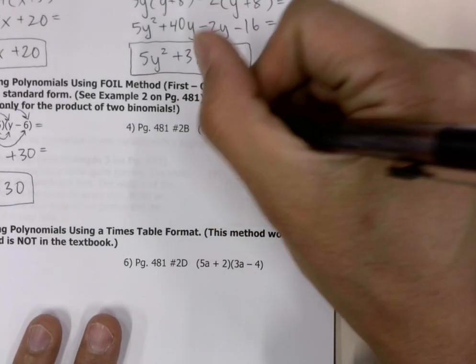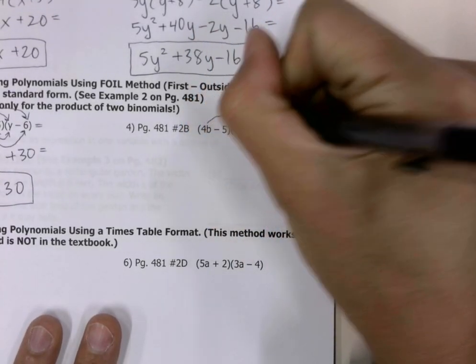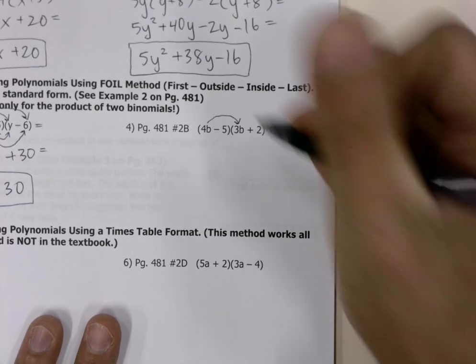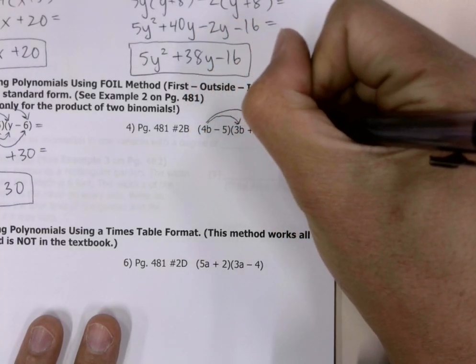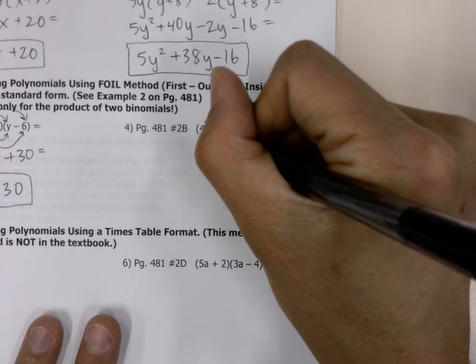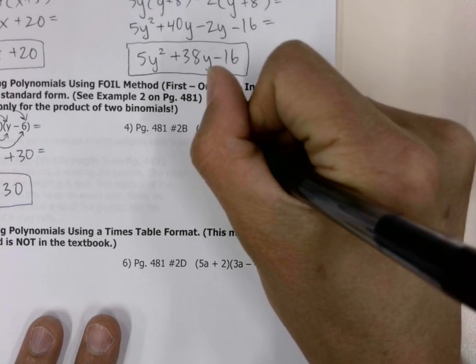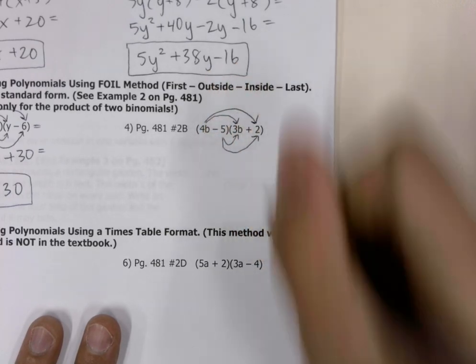So again, first would be these two terms. Outside would be these two terms. Inside would be these two terms. And then last would be those two terms. Right? So let's go ahead and do that.